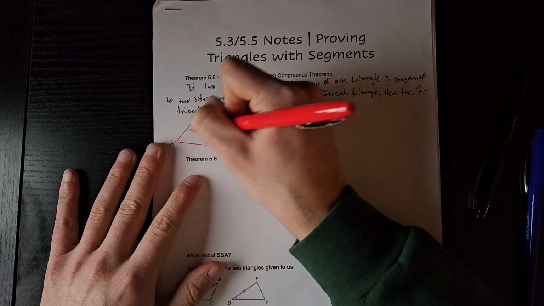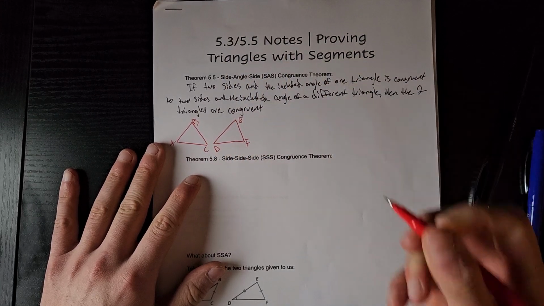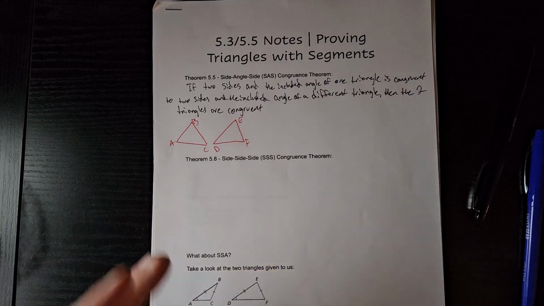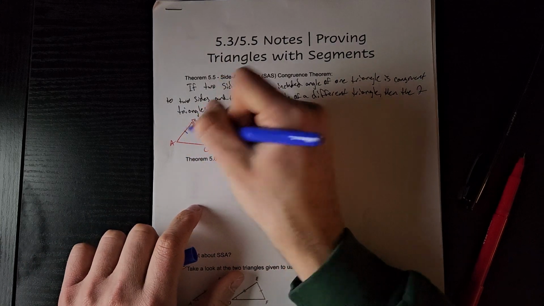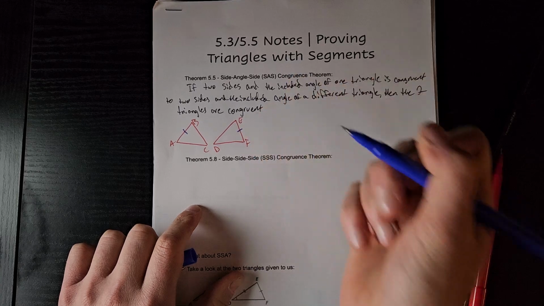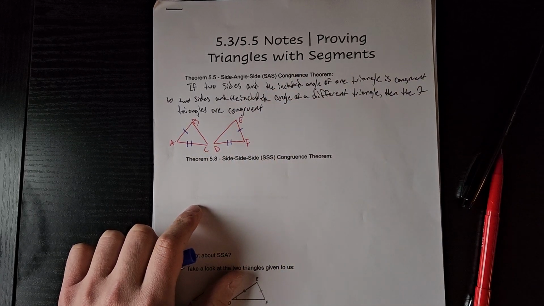Let's call this A, B, C, and D, E, F. So what this theorem is saying is that if we have two sides that are congruent, so let's just say AB and EF have a congruent mark, and AC and DF also have a congruent mark.